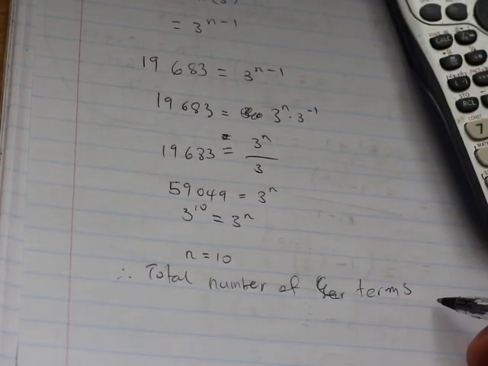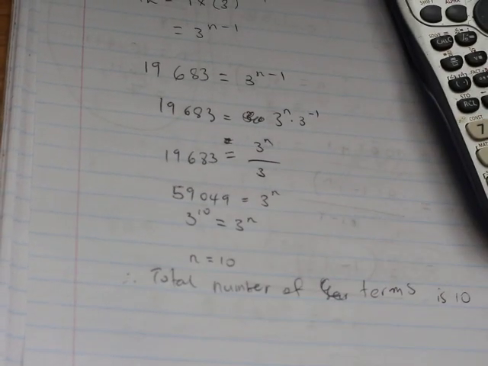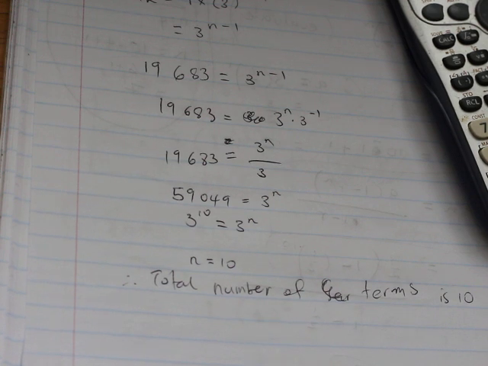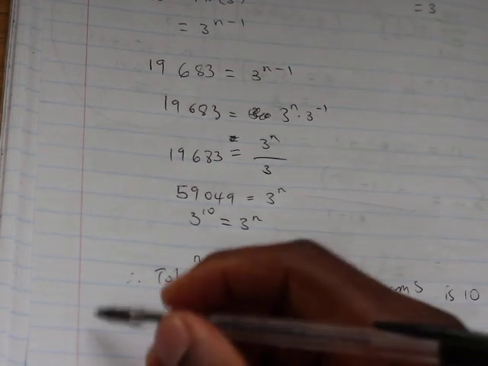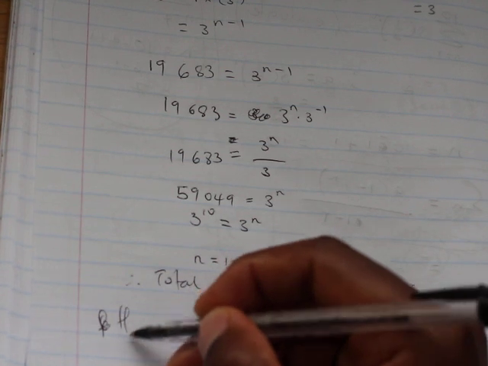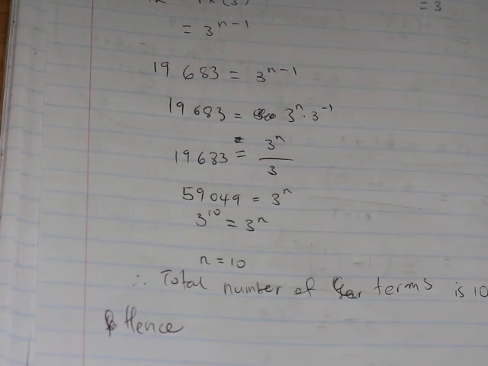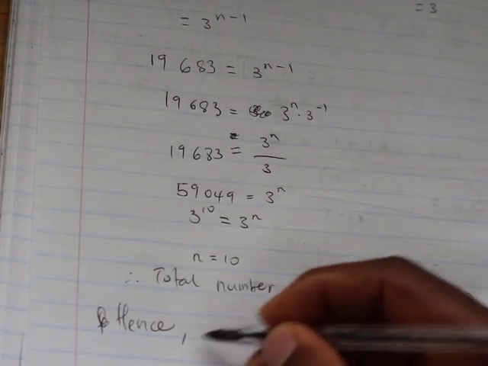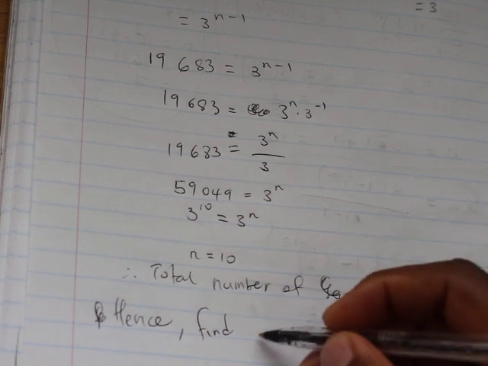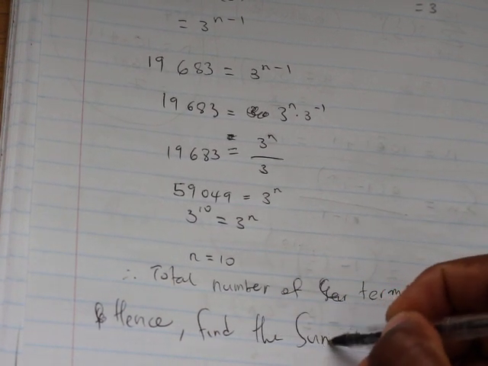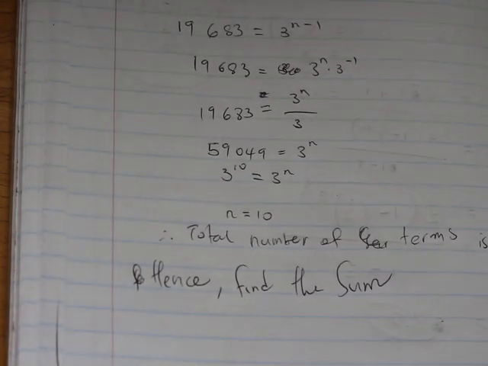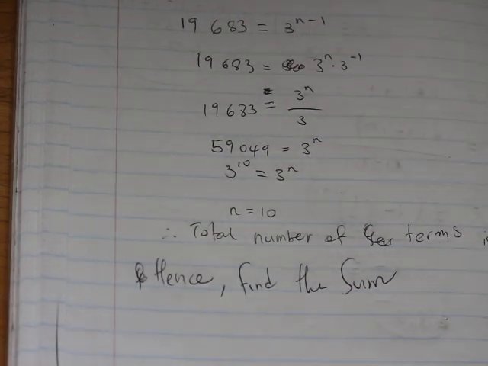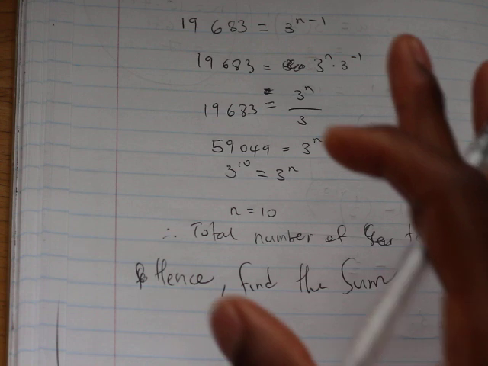Okay, so what if they then went on to say, hence, in other words, carry on from whatever you've been doing, hence find the sum. So we just continue from whatever we've been doing.